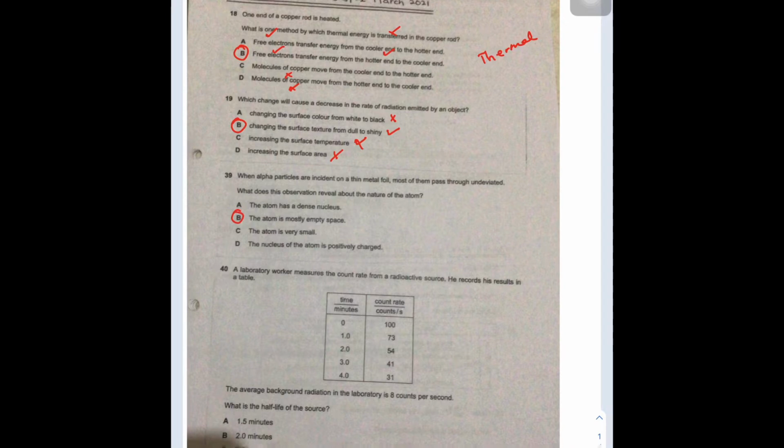The atom is very small. Of course, an atom is very small, but how does it matter? How does it affect that all the rays are passing through? The nucleus of the atom is positively charged. Then it should repel. So not that, not that, not that.